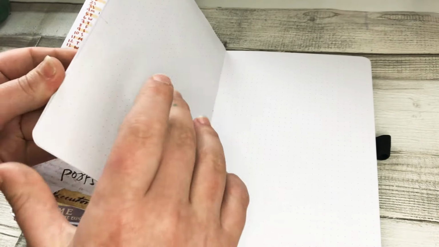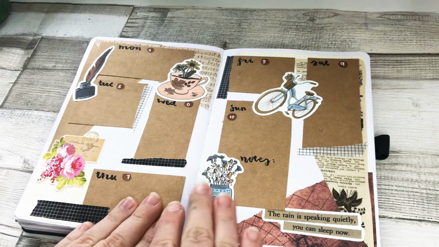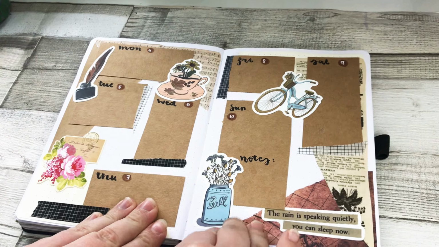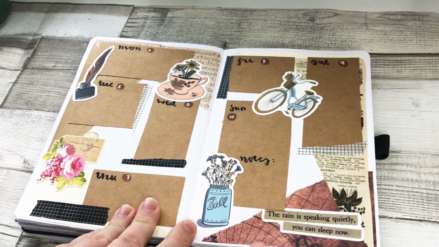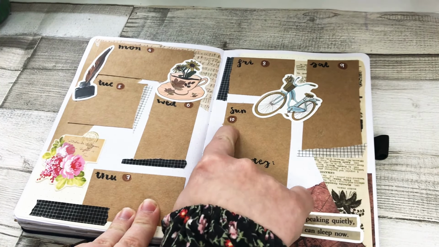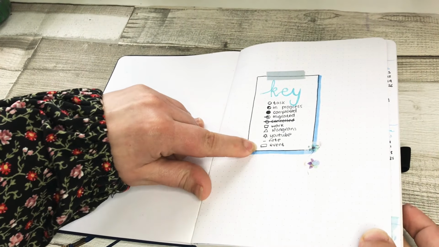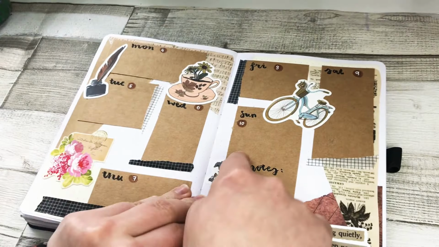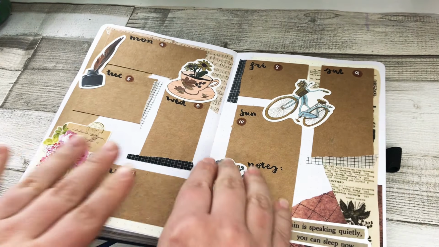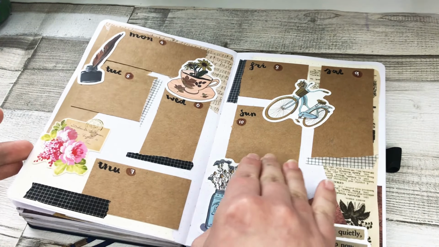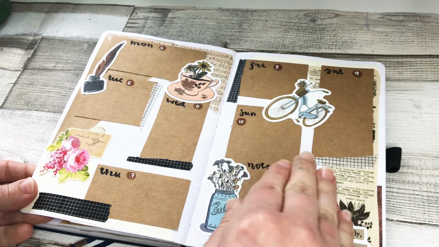Now, this is not the week for the 24th. I don't have that week set up yet. But say this was the 24th, I would put my little symbol for event, which is a rectangle, and I would write pizza night, girls night. So that's how I use my bullet journal for events.